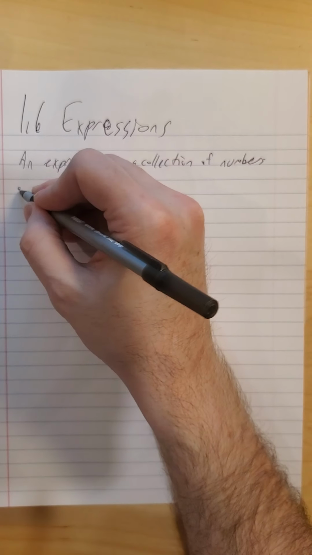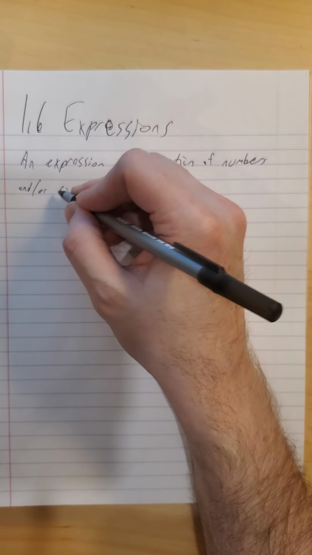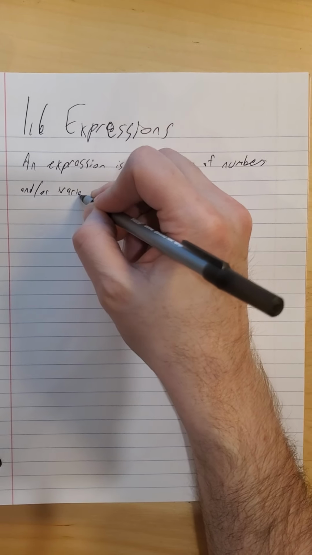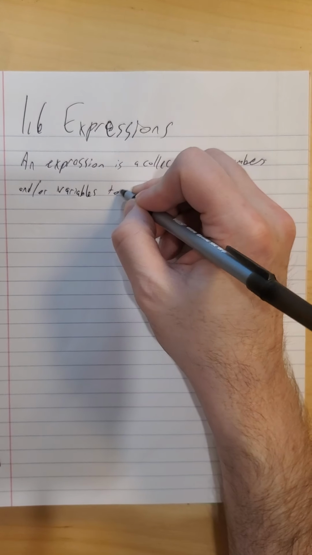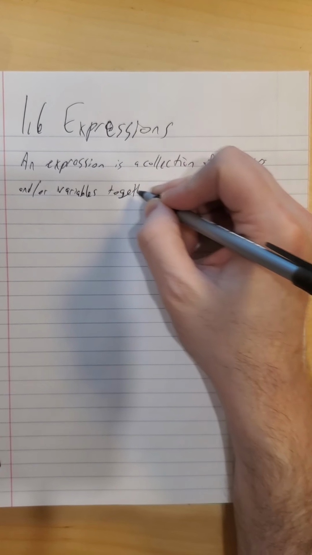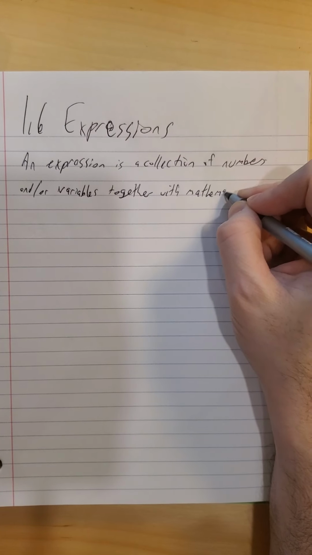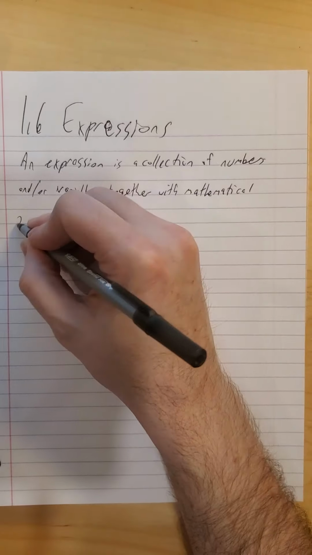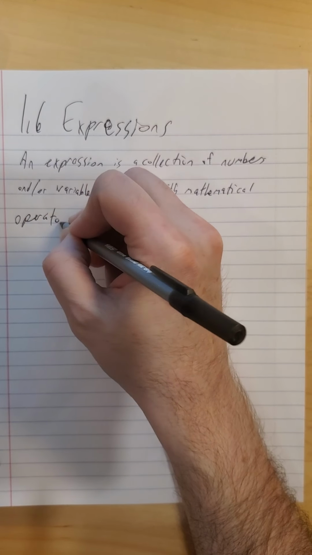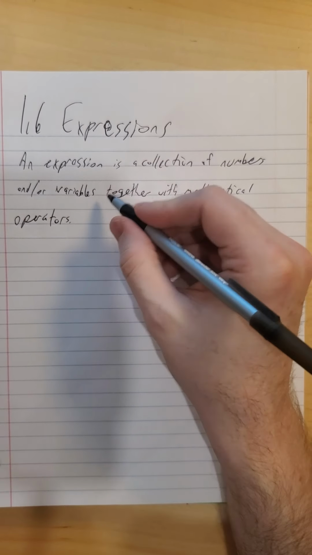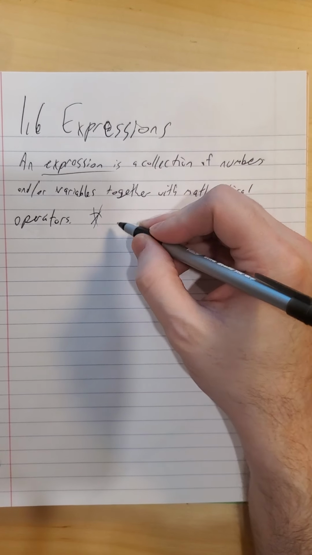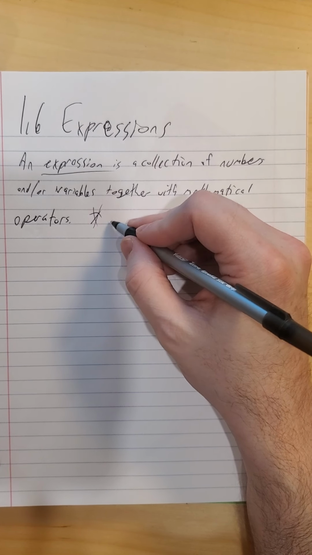So an expression is a collection of numbers and/or variables together with mathematical operators. One important note, an expression does not contain an equal sign.